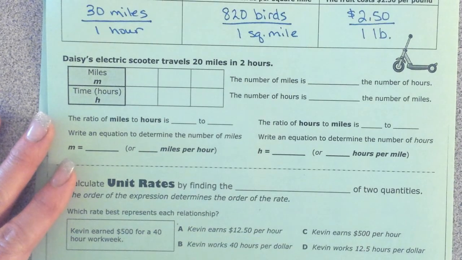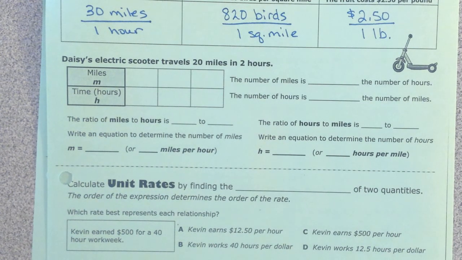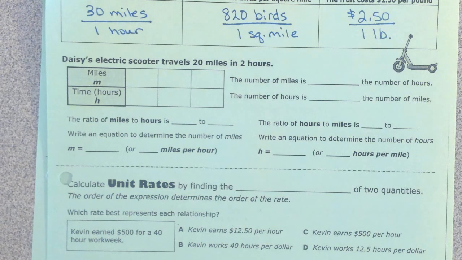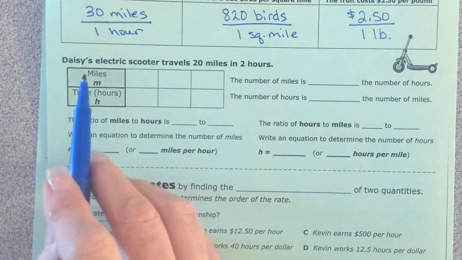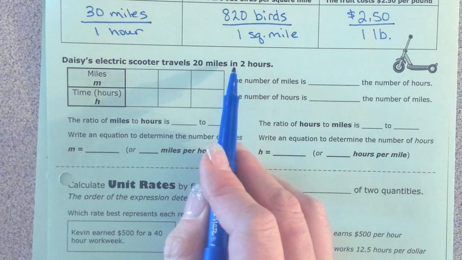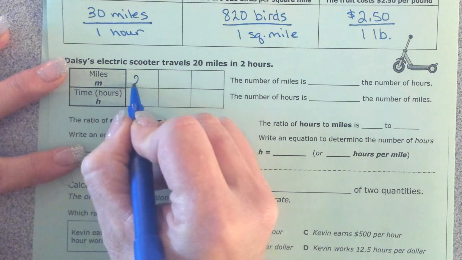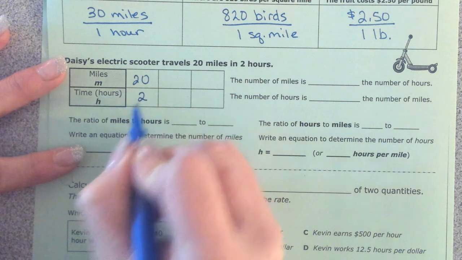Now, tables are very, very important with proportions. We're going to be building a lot of tables, and you want to make sure when you build your table, you put the labels. This is the miles, and this is the hours. Let's see what's going on here. Daisy's electric scooter travels 20 miles in 2 hours. So we're going to put the 20 miles in 2 hours.